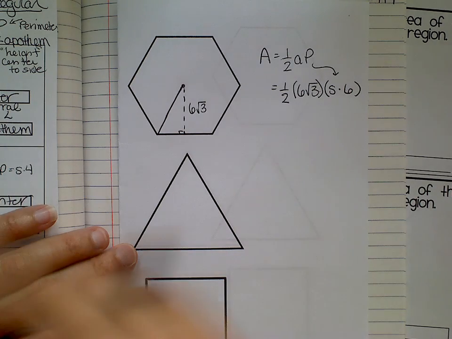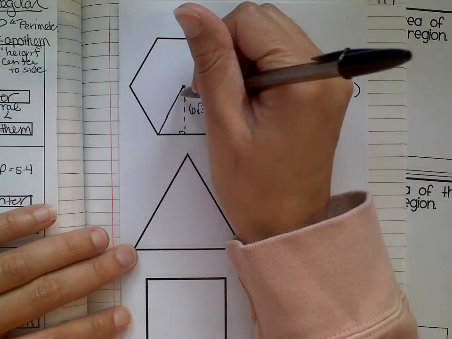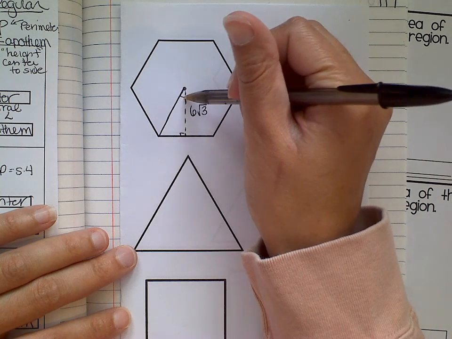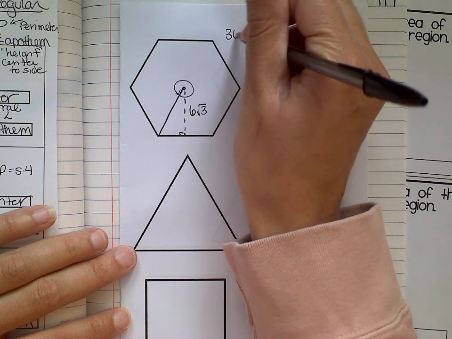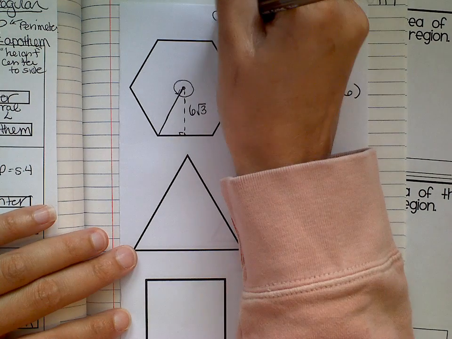So I talked earlier about that central angle. If you think about it, if I go all the way around the center of a shape, I've traveled 360 degrees. This is how we find our central angle.